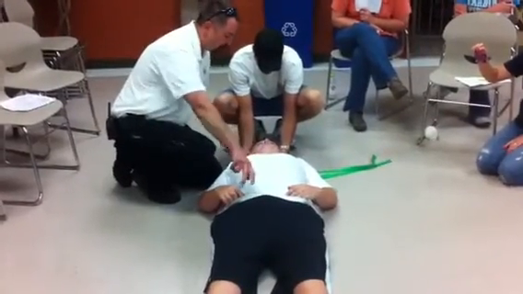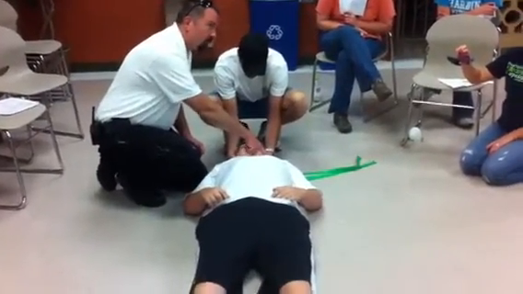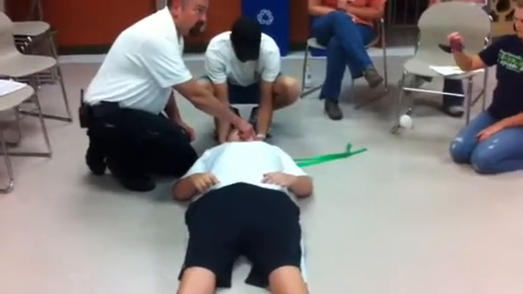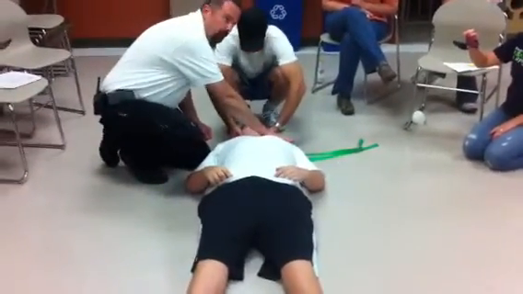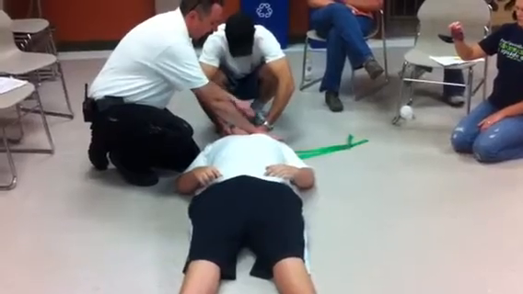I'm going to expose the chest. I see a puncture here. Do I see bubbling? Yep. I'm going to cover it with my gloved hand and direct the partner to apply an occlusive dressing, taped on 3 sides.